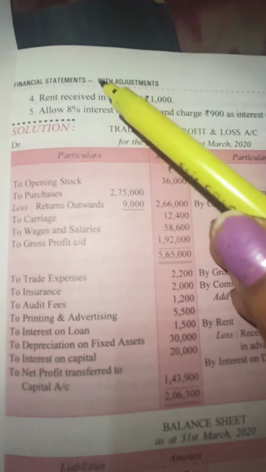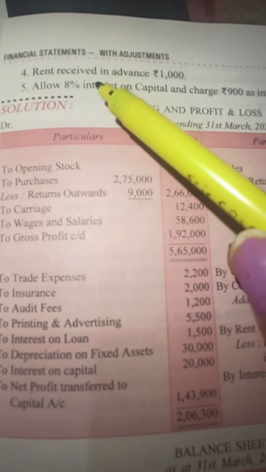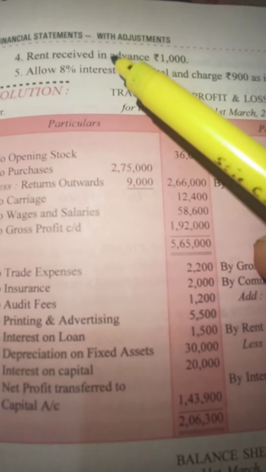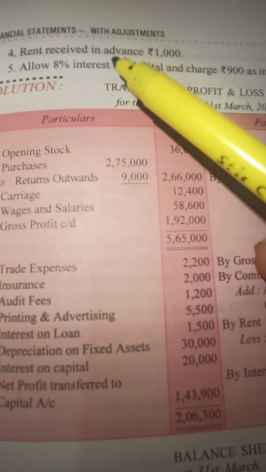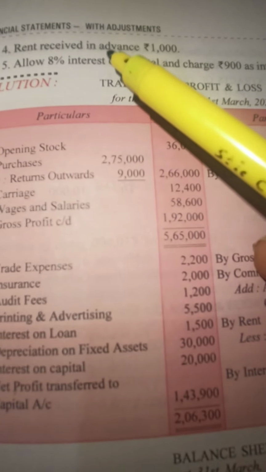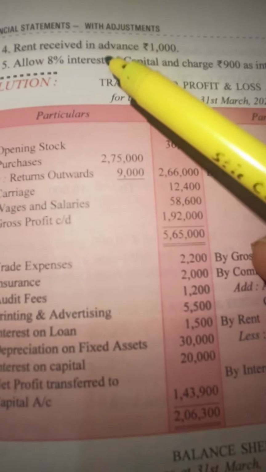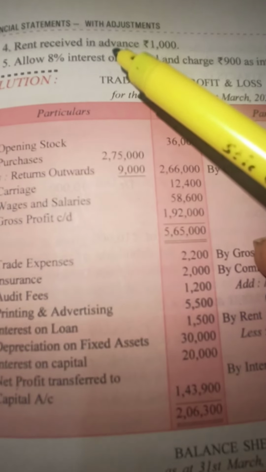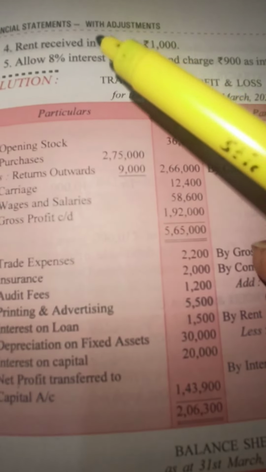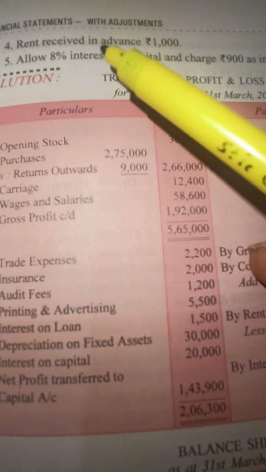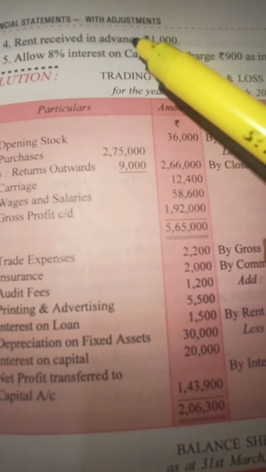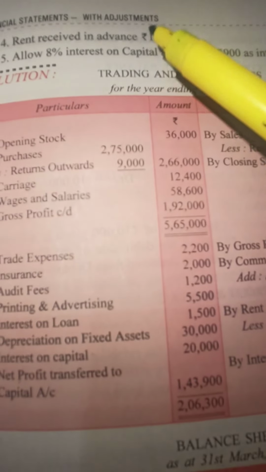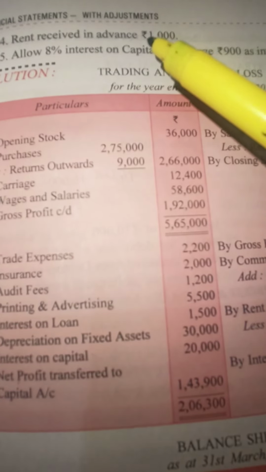Fourth adjustment here: rent received in advance. Rent has been received in advance. That means it is not yours as yet. It is your liability. So on one side it will be a liability, as it has been received in advance. It is not of this year, we have to show only this year's expenses and incomes. So it does not belong to this year, it belongs to the next year. It has come in this year, but it is in advance for the next year. So why would we take next year's amount in this year?